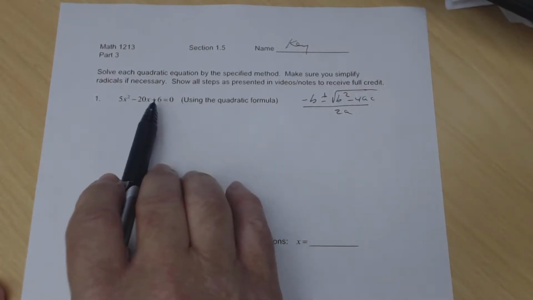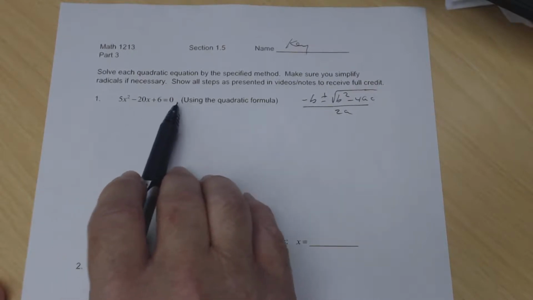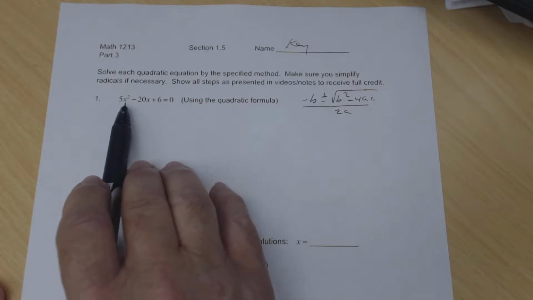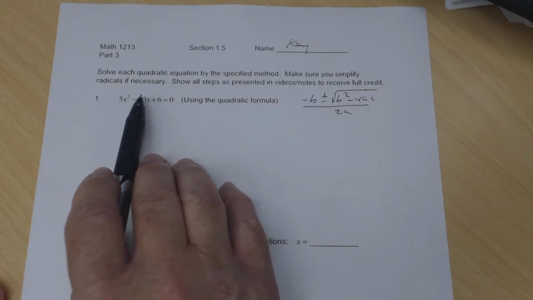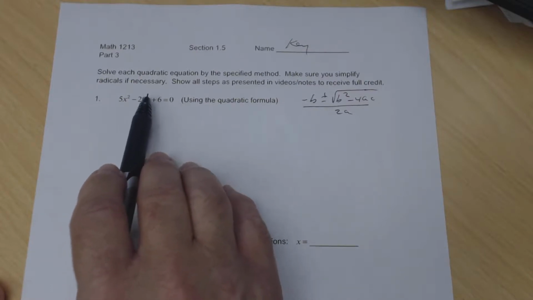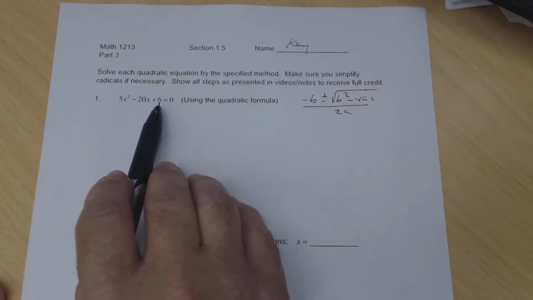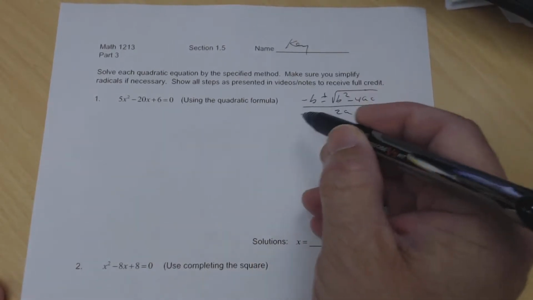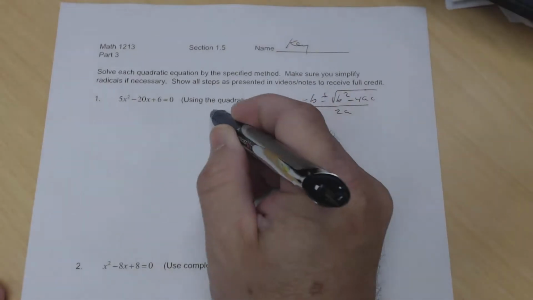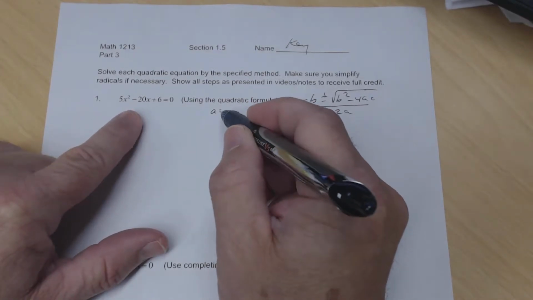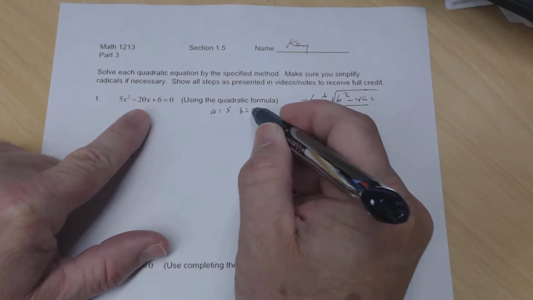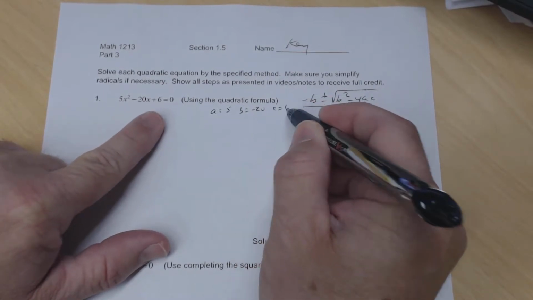Remember, standard form is where you have all the terms on one side, 0 on the other, and you also make sure it's in descending order, which it is. So it's going from largest exponent to smallest exponent. So from exponent of 2, this degree here is 1, the exponent is 1, and this degree here is 0. So it's just a constant. So we got to determine a, b, and c. So a is going to be the coefficient of x squared, so that's 5. B is the coefficient of x, so that's negative 20, and c is your constant, so that's 6.